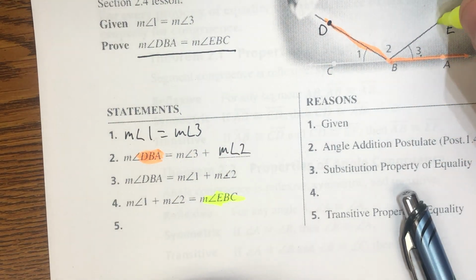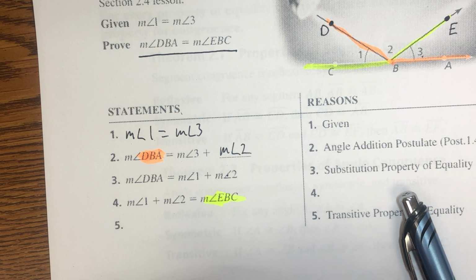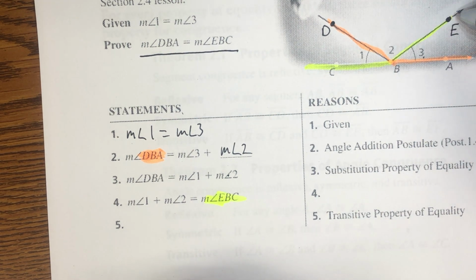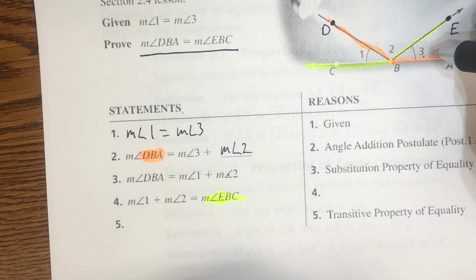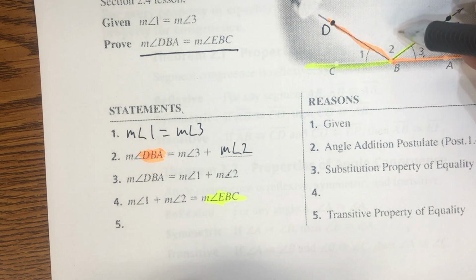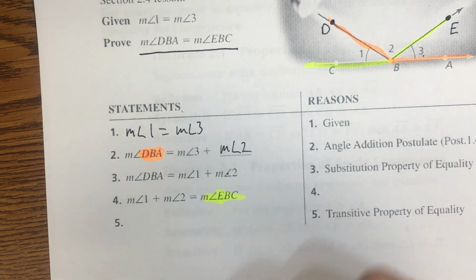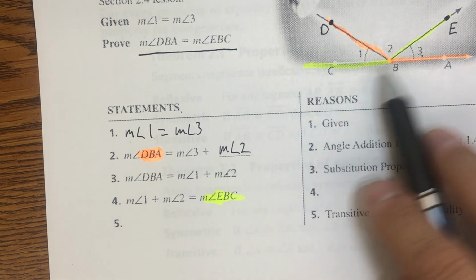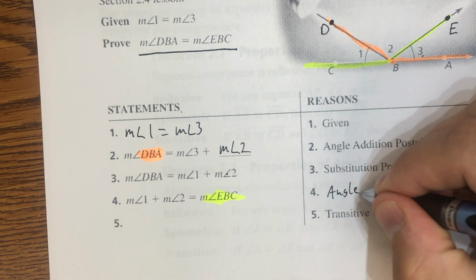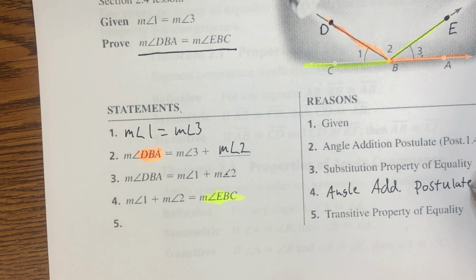So E to B to C. Now when I look at this, I see I have my orange angle and I have my yellow one. They both share angle 2. 1 and 3 are the same amount. Some of this is kind of obvious in nature that these have to be equal, but we're just going to take a look and see exactly how we show that they are equal. And the reason that this occurs is 1 plus 2 equals the whole thing. We use the angle addition postulate. We added the two parts to get the whole thing.